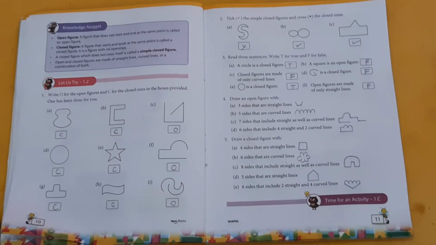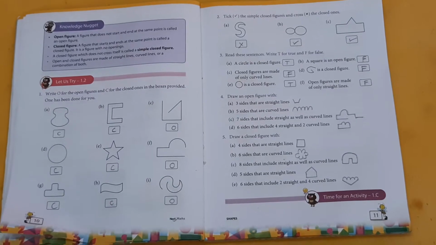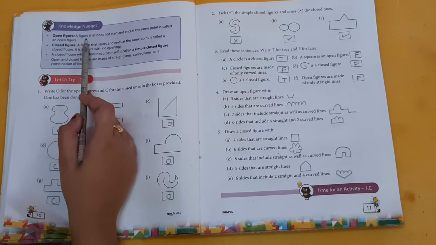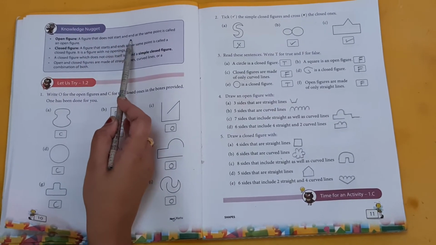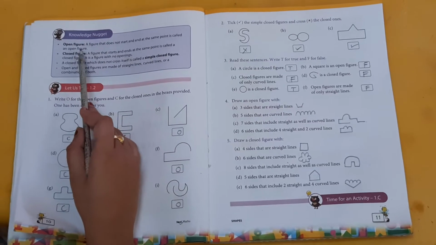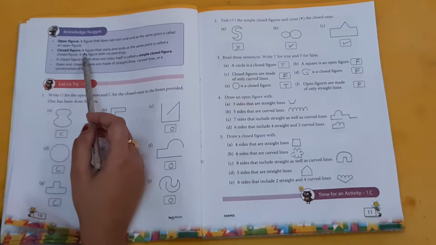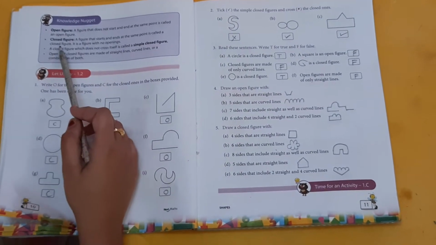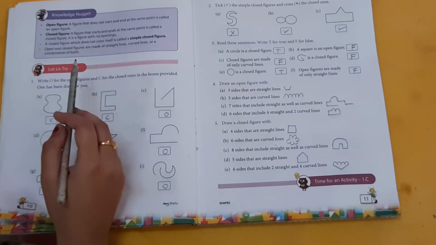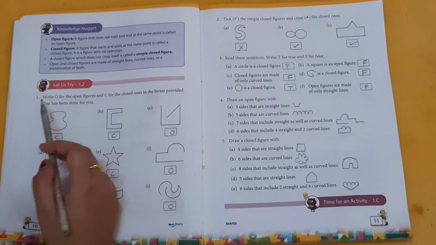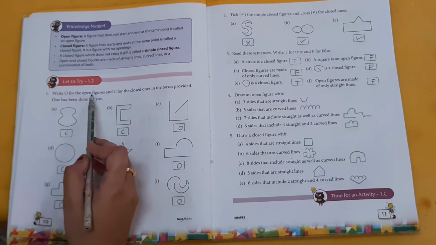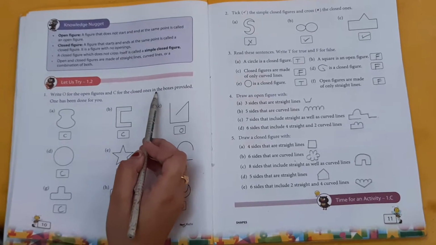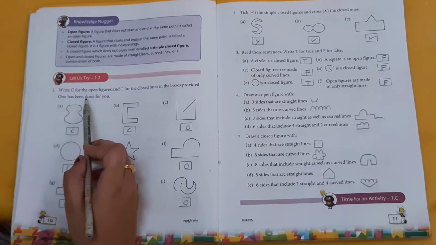Now we will go to Term 1, Book A. Open figure and closed figure. A figure that does not start and end at the same point is called an open figure. A figure that starts and ends at the same point is called a closed figure. So let us try 1.2. Write O for the open figure and C for the closed figure in the box provided. One has been done for you.